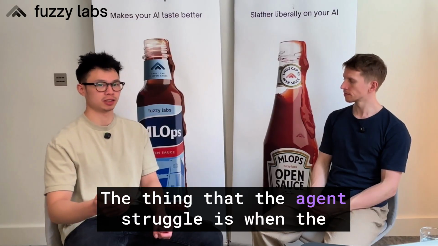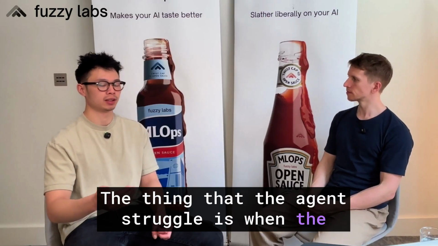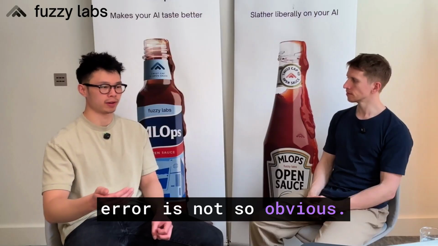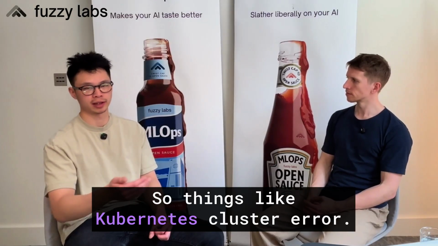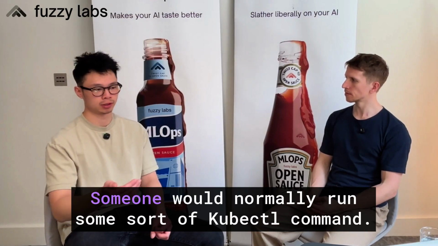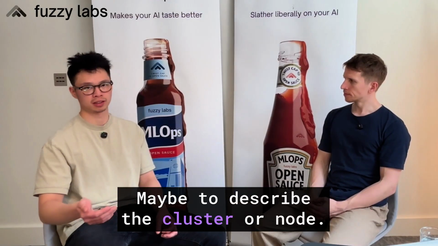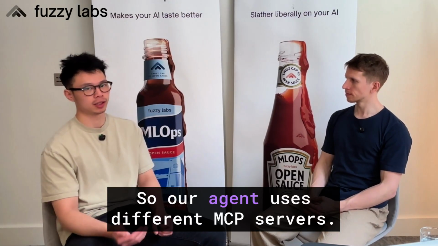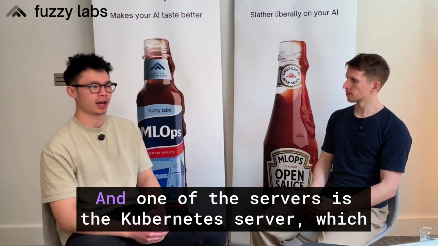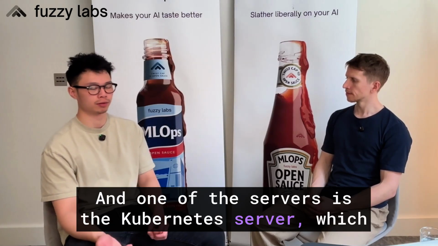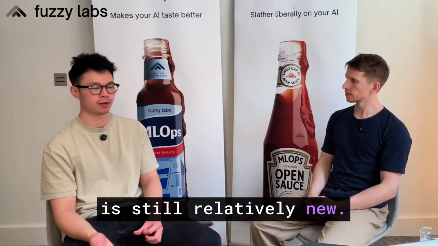The thing the agent struggles with is when the error is not so obvious. Things like Kubernetes cluster errors, where someone would normally run some sort of kubectl command, maybe to describe the cluster or node. Our agent uses different MCP servers, and one of them is the Kubernetes server, which is still relatively new.